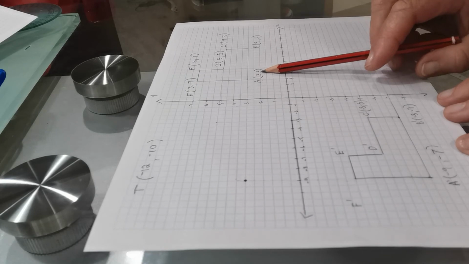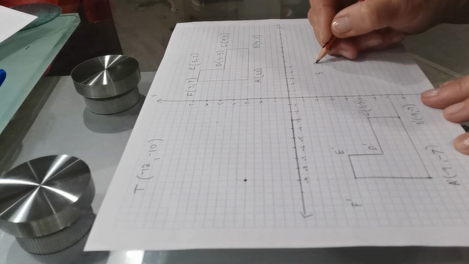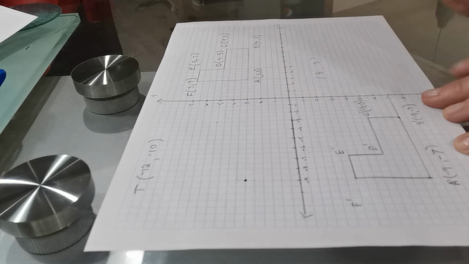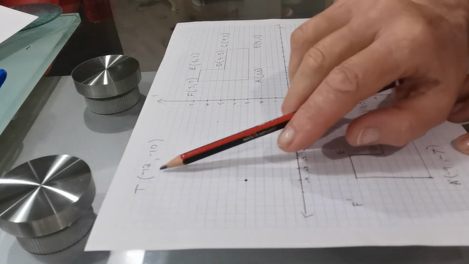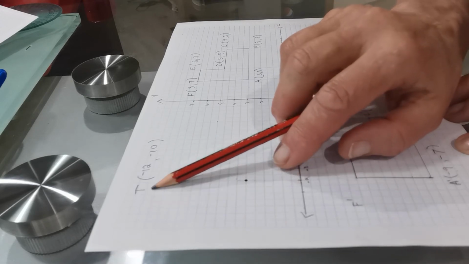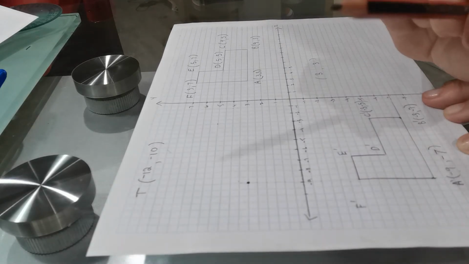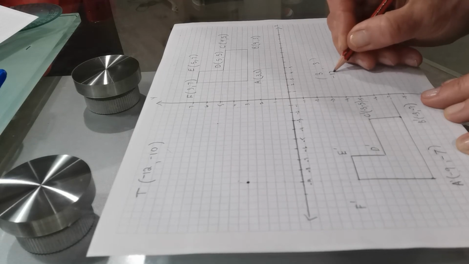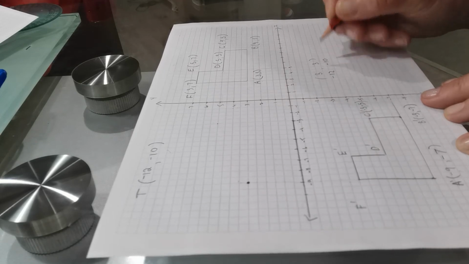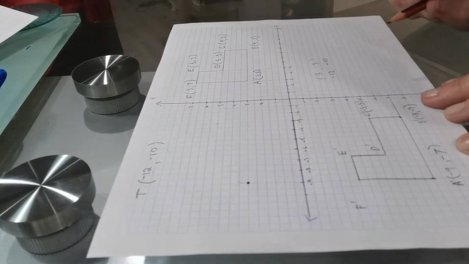So if you look at A, it was 3, 3. That was the original coordinate. It ended up at -9, -7 under the translation of the translation vector, which was -12, -10. What would happen if I actually subtracted 12 and subtracted 10 using the transformation vector from my original coordinate?